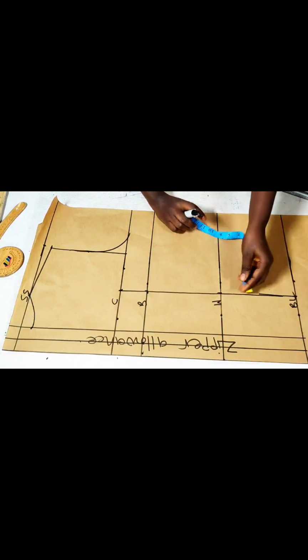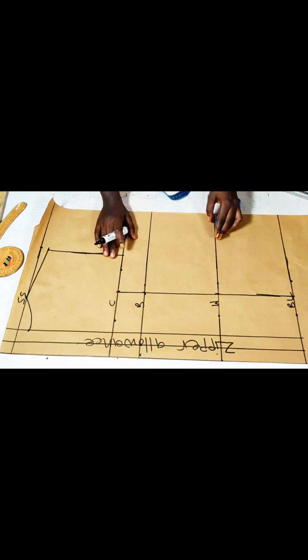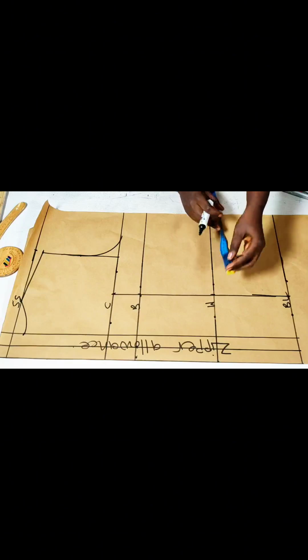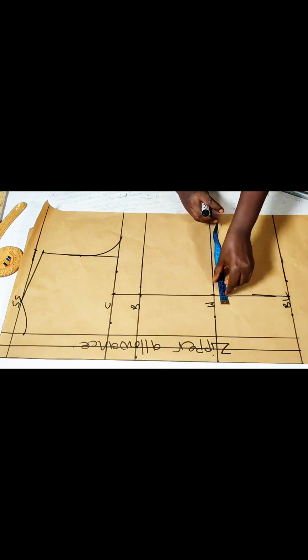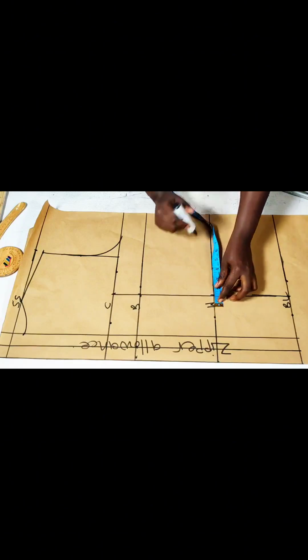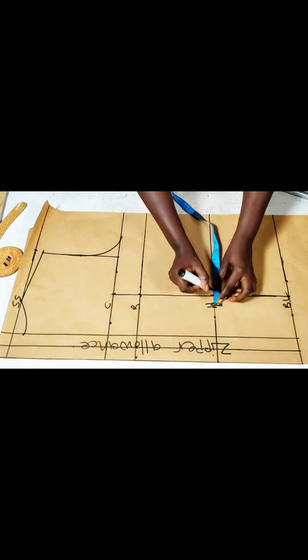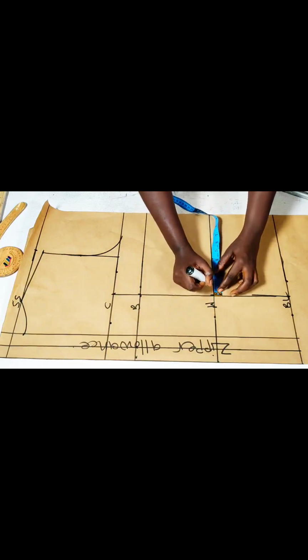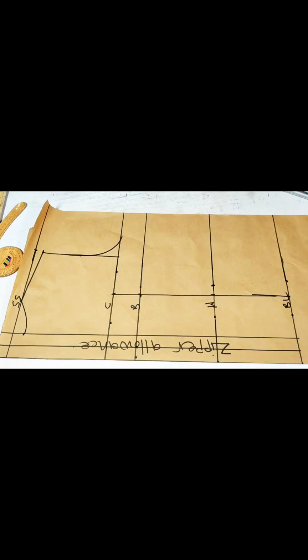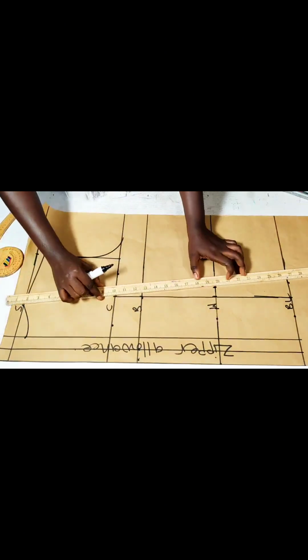Now it is time to input your dart intake. We are taking it from the waistline just like that of the front. So I marked 1 inch on each side of the dart line to form my dart legs.